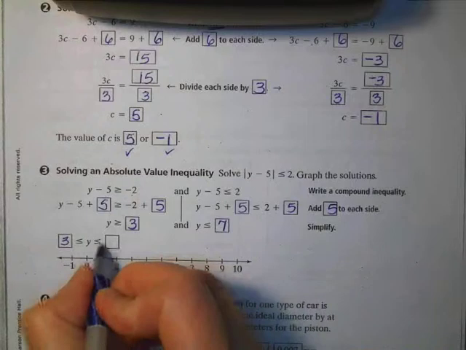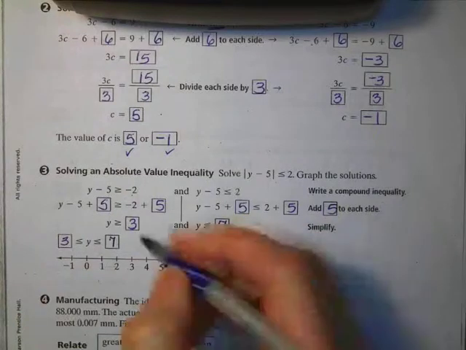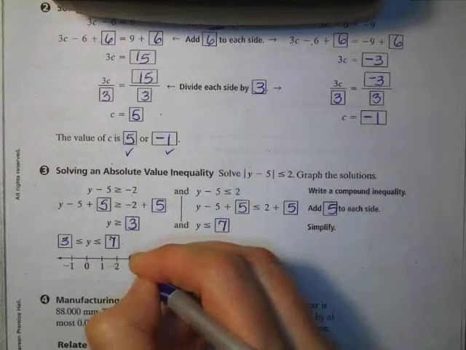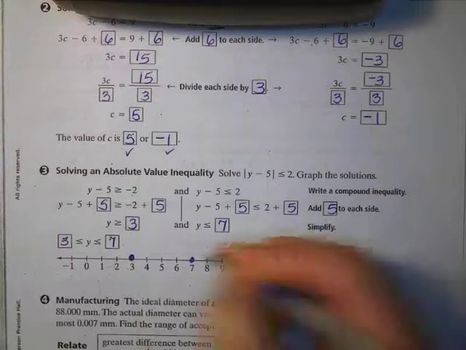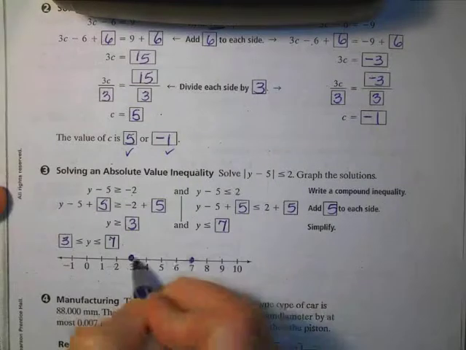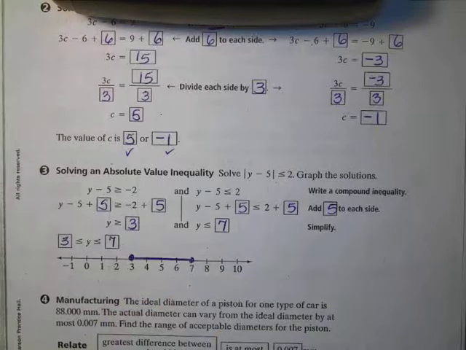So y is greater than or equal to 3 and less than or equal to 7. To graph that, I'm going to have a solid dot at the number 3 and a solid dot at the number 7. It's an AND statement, so I will shade in between the 2 points.